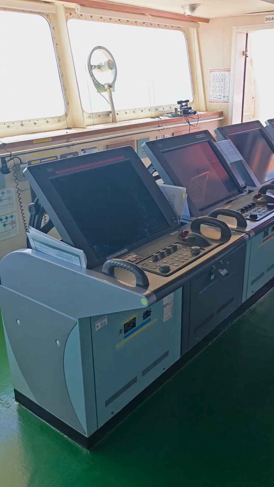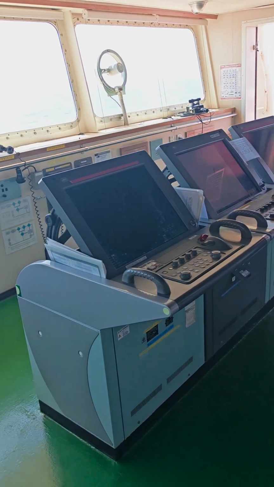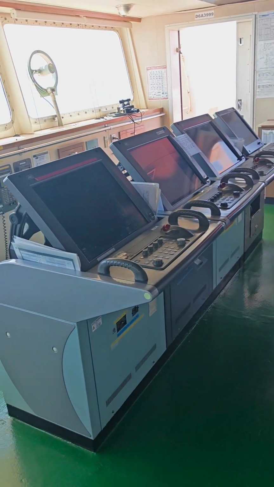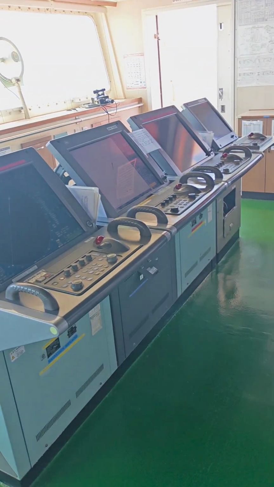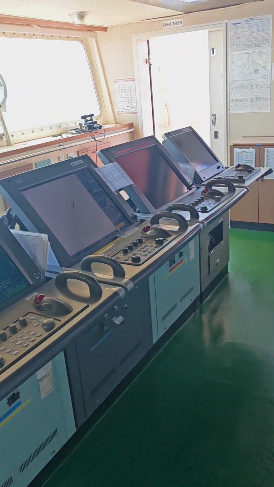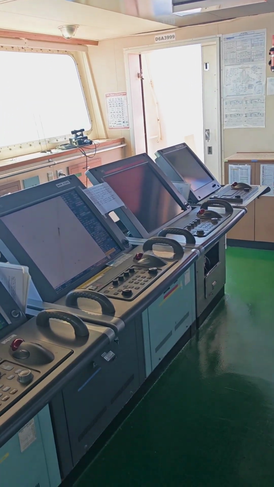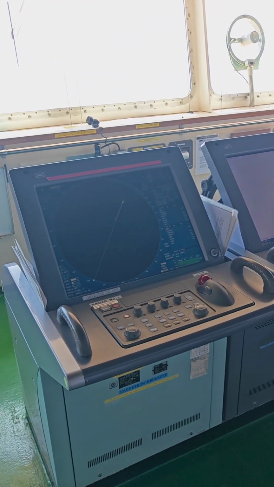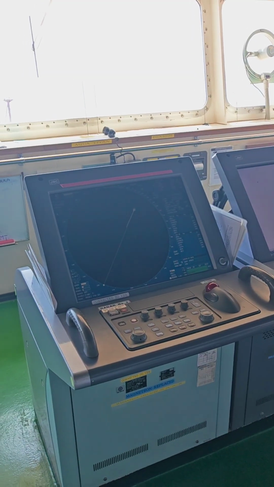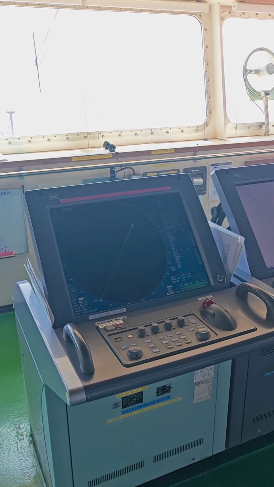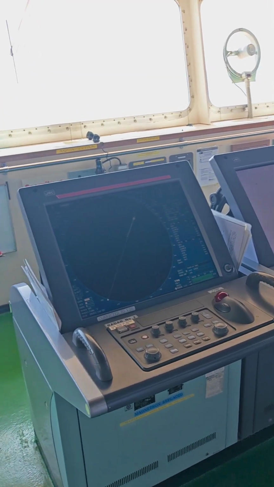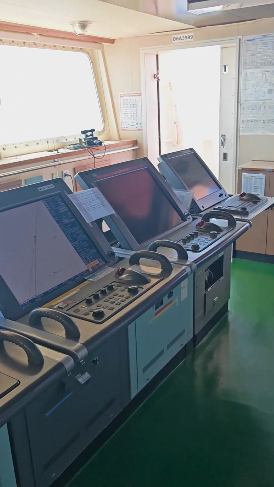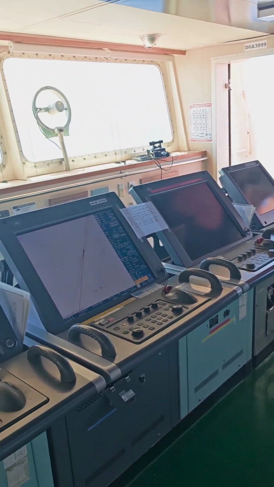Guys, there is some more question, a similar question, that is which radar is good for a target in 3 mile range and which radar is good for a target in 8 mile range. Guys, I think you understand this one. Your X band is for close range navigation, so the 3-mile target is good for X band, and the 8-mile range target is good for S band radar. You understand this one, guys?